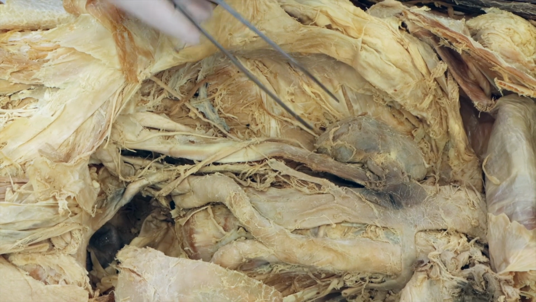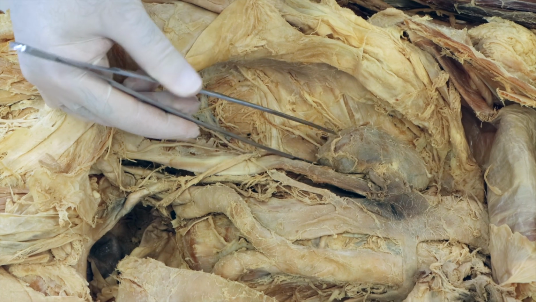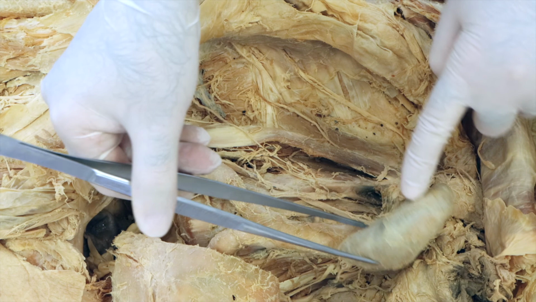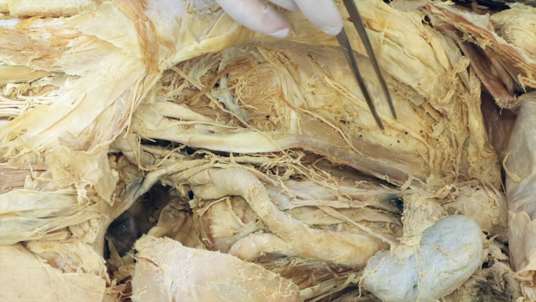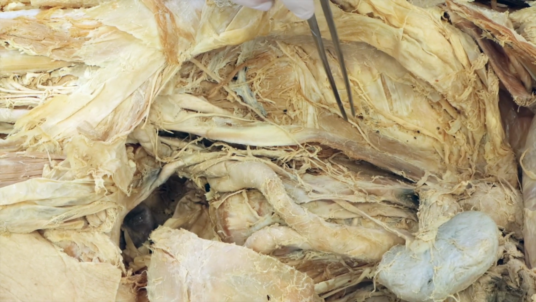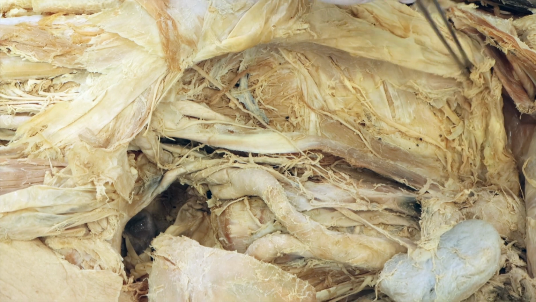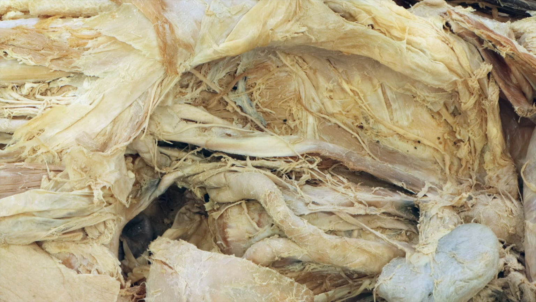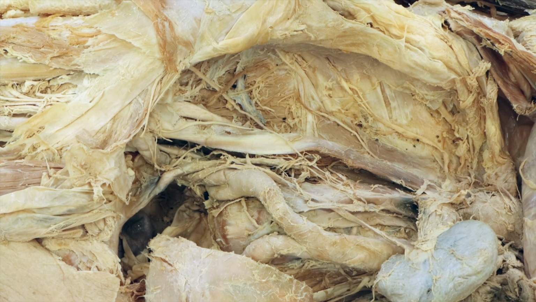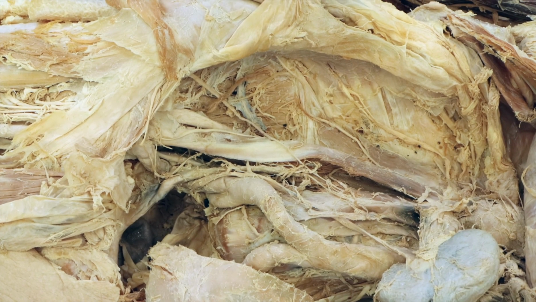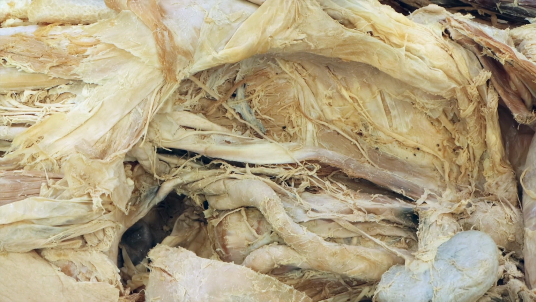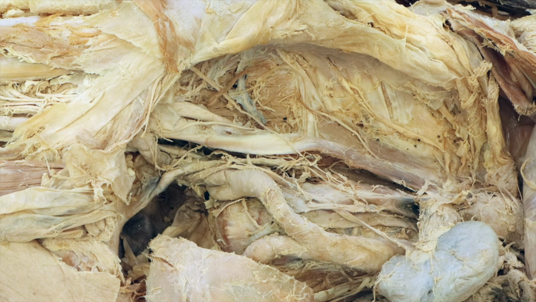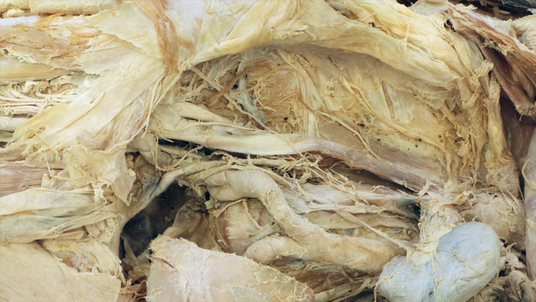hypogastric and ilioinguinal. So now I'm going to retract the kidney. So here, and now we are looking at the branches of the lumbar plexus. The lumbar plexus, as we mentioned, is the network of nerve fibers that generally supply the skin and muscles of the lower limb. Not all of them, but some of them.